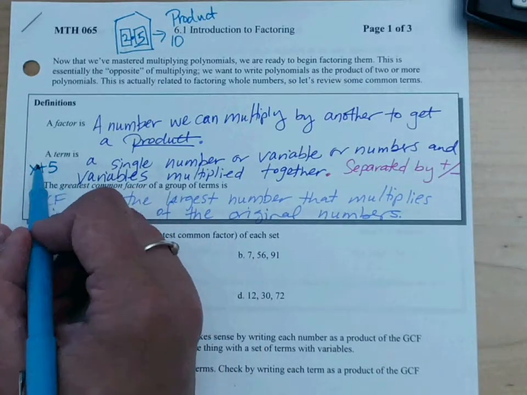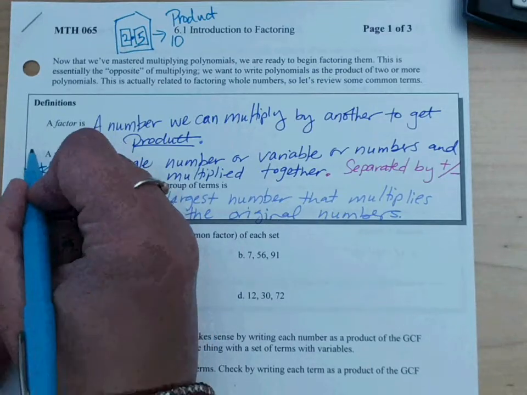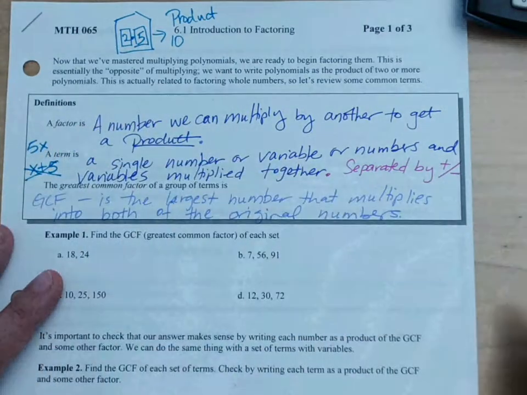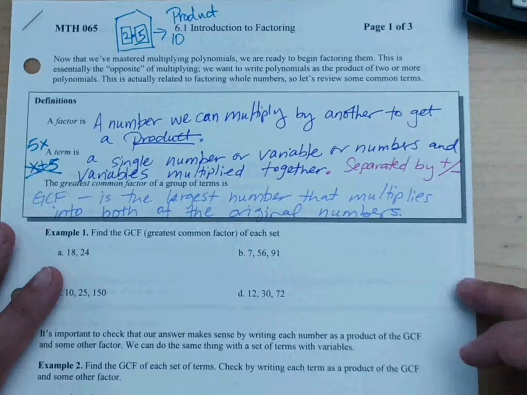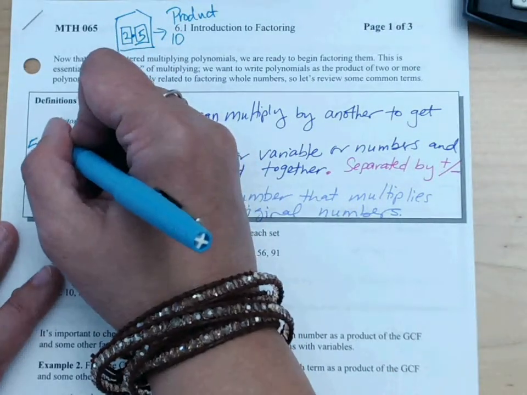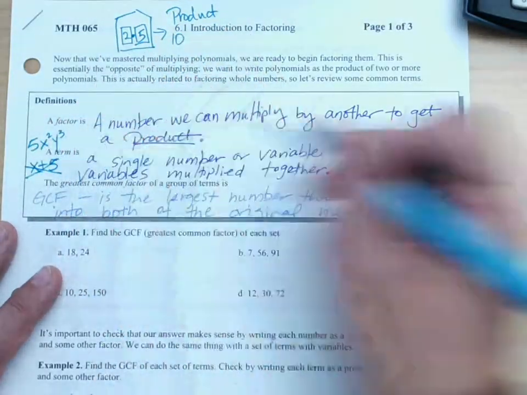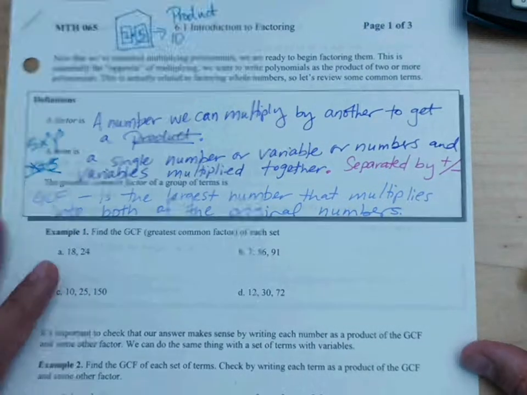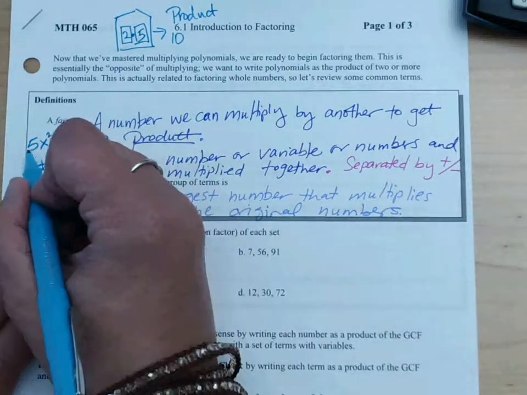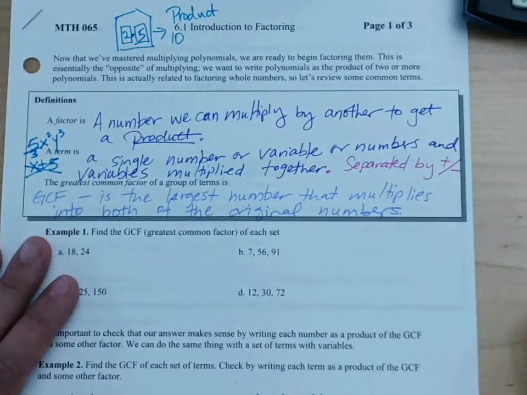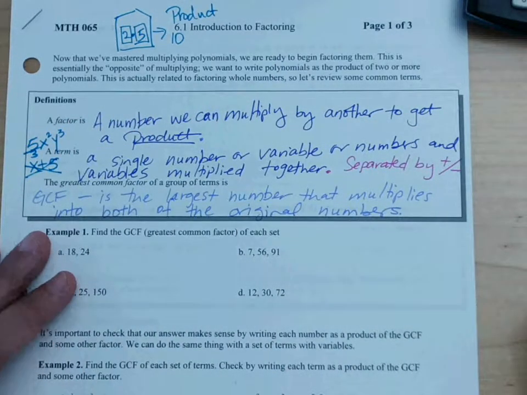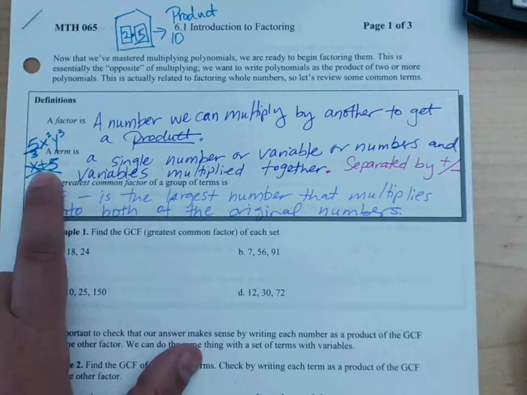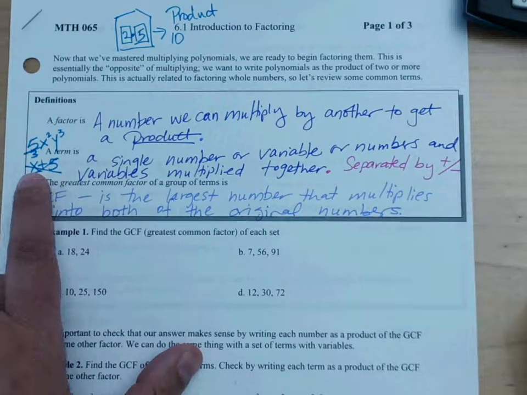A single term would be 5x, because that would be 5 times x, right? 5x squared y cubed could also be an example of a term because everything's multiplied there. Even something like 5/3 x squared y cubed. That's one term, okay? 2 terms are separated by addition and subtraction.